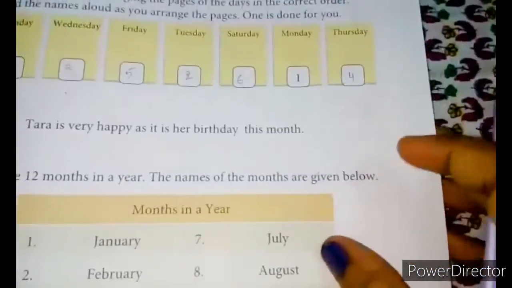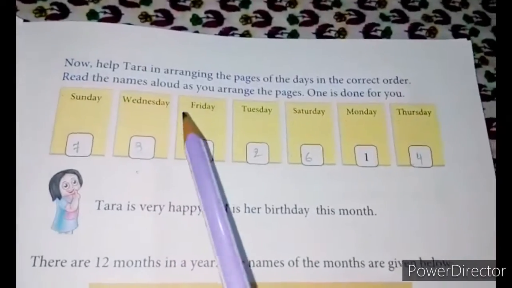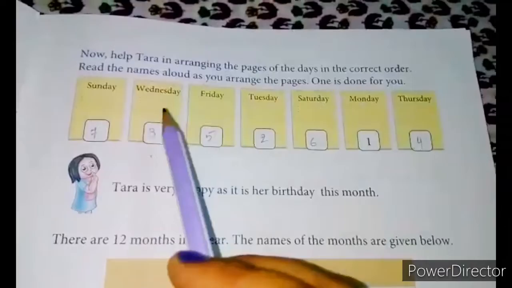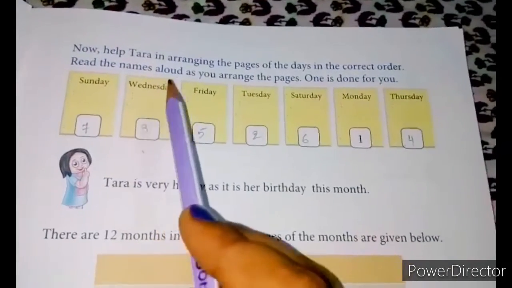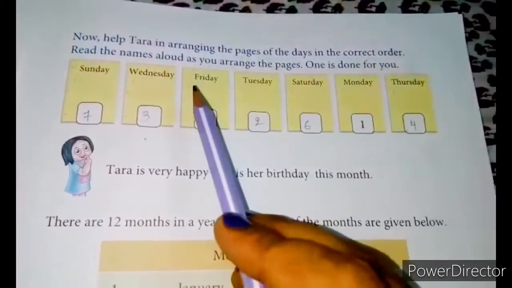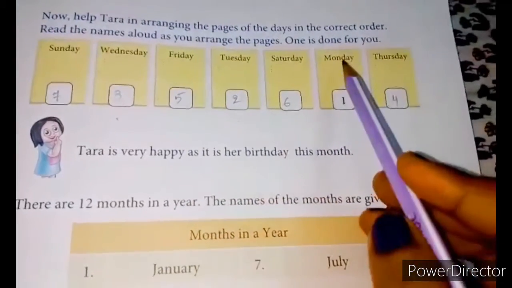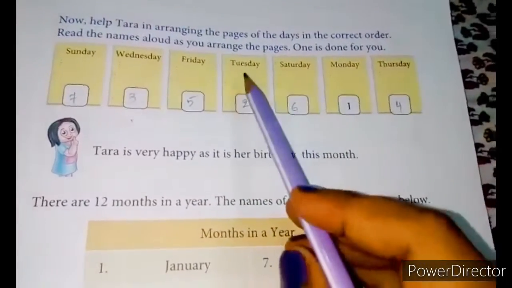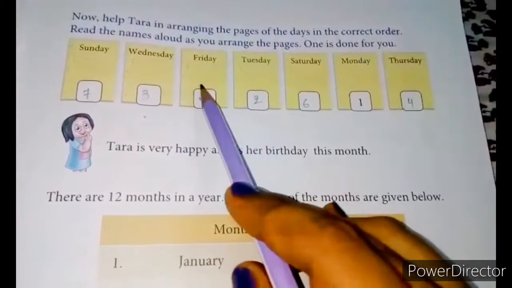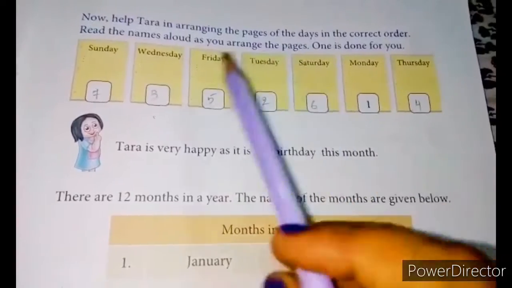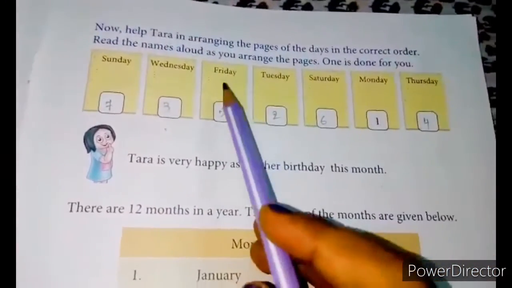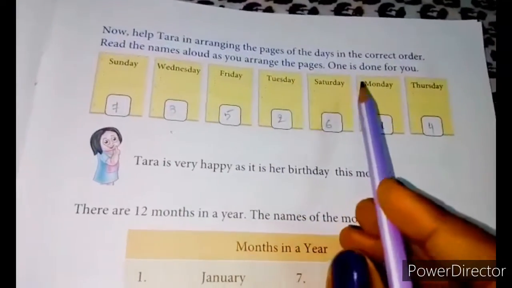Now come to this part. We have seen that Tara has arranged the pages of the days in the incorrect order. But now we will help Tara in arranging the pages of the days in the correct order. So what we will write in first? Monday as first, then Tuesday, then Wednesday, then Thursday, then Friday, then Saturday, then Sunday. So these are the 7 days Tara has arranged in the correct order.